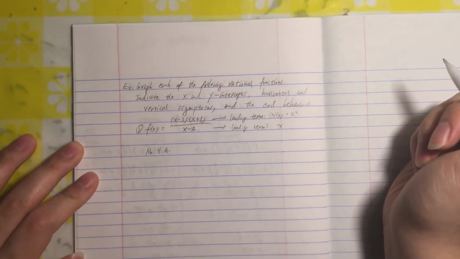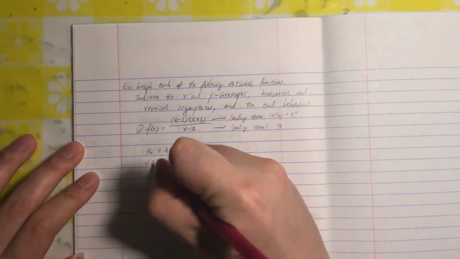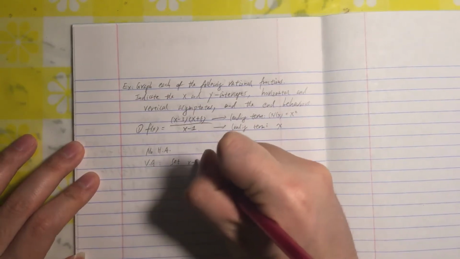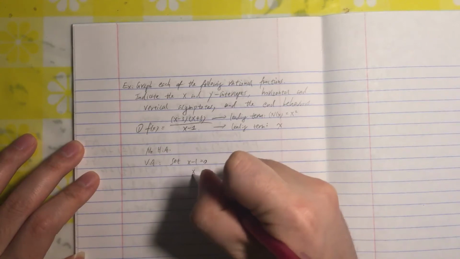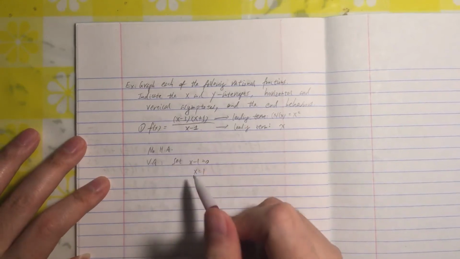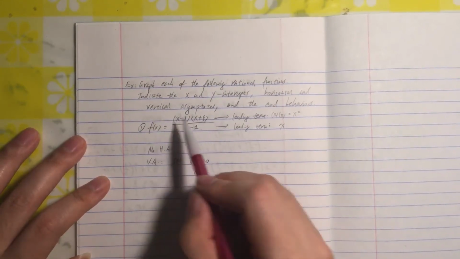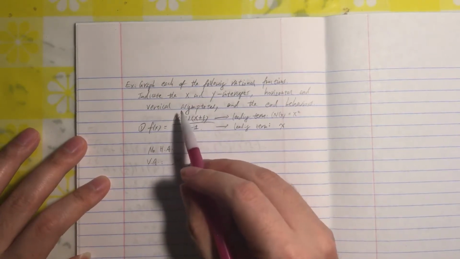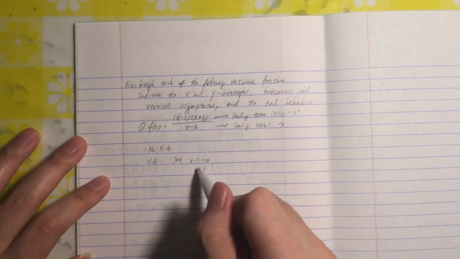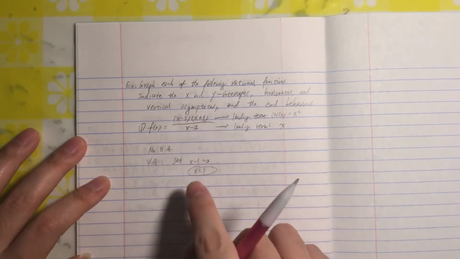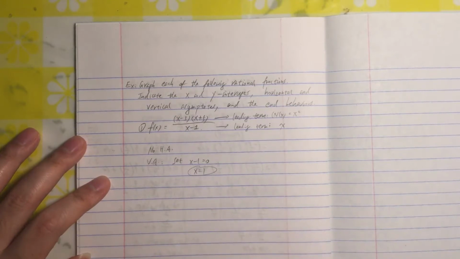How about the vertical asymptote? For the vertical asymptote, we set the denominator equal to 0. Solve the equation for x. We get x equal to 1. Then plug in 1 to the numerator. Make sure the numerator is not 0. If I plug 1 into the numerator, 1 minus 3 is negative 2. 1 plus 5 is 6. Negative 2 times 6 is not 0. So this is the vertical asymptote. So in this function, there is no horizontal asymptote. The vertical asymptote is x equal to 1. That's the first step. Find the horizontal and vertical asymptotes.